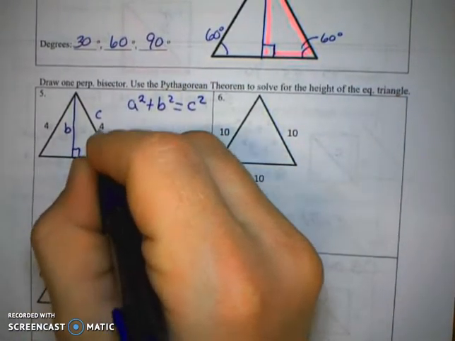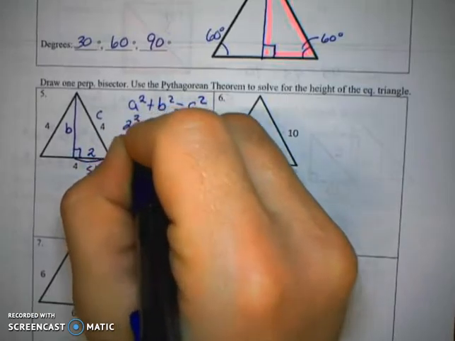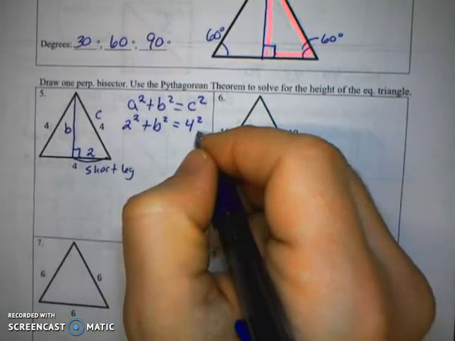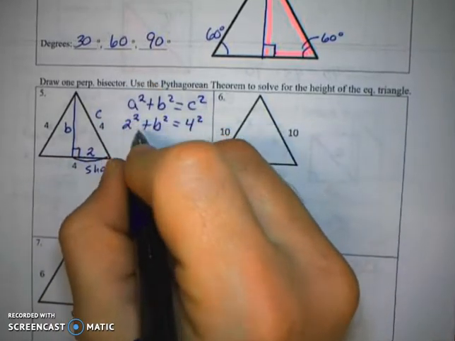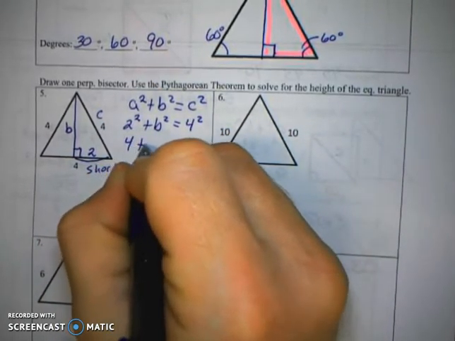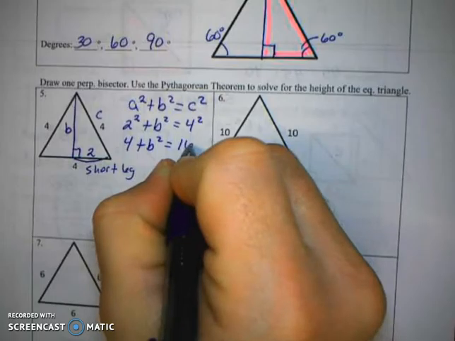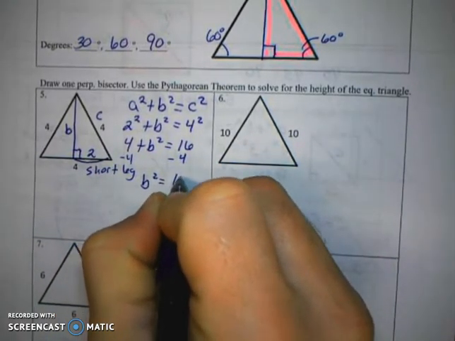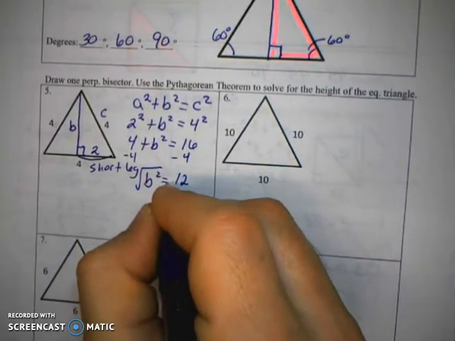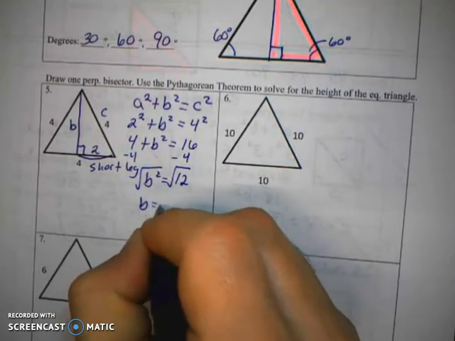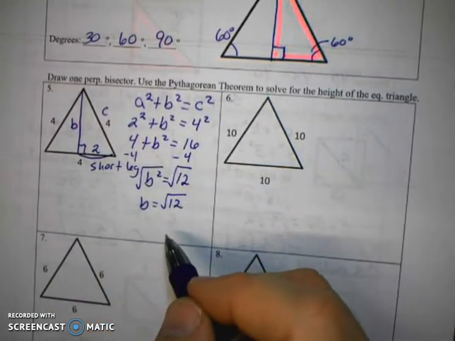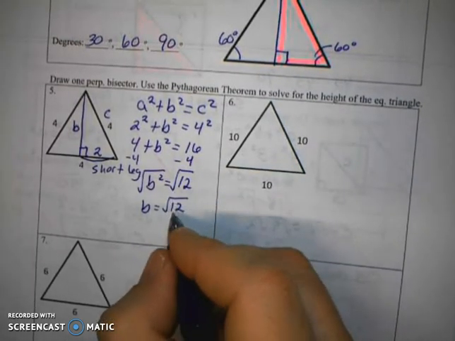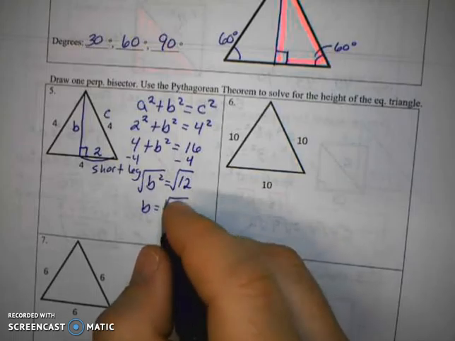we're going to plug in for A and C, because C is always on the other side by itself. And so we're going to solve this. Subtract 4 from both sides. Take the square root of both sides without using a calculator, at least not the square root button of the calculator. And this time, we're going to try and solve this in simplest radical form also.